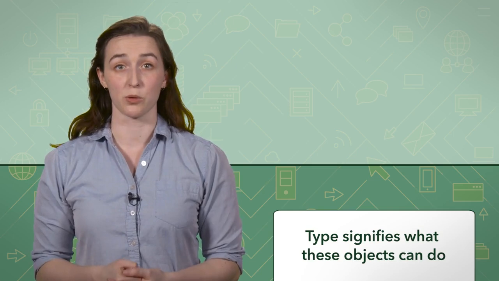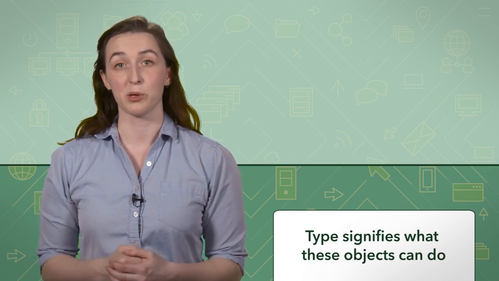In this lesson, you'll learn about a form of generalization. But first, let's discuss some important programming language and design notions. A class denotes a type for its objects. The type signifies what these objects can do through public methods. For example, instances of a dog class are dog-typed objects, and these objects do dog things.